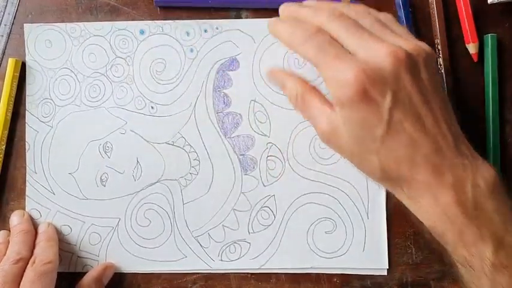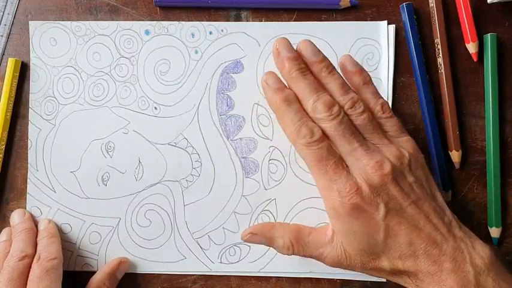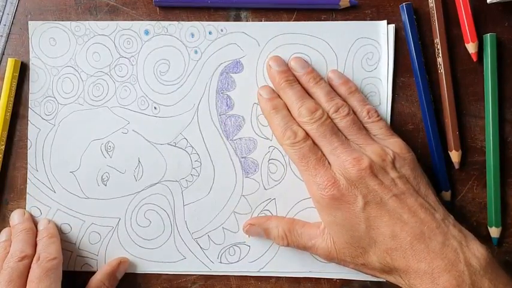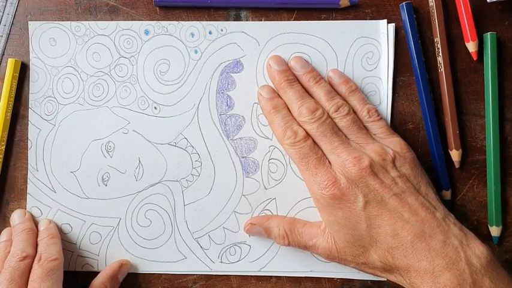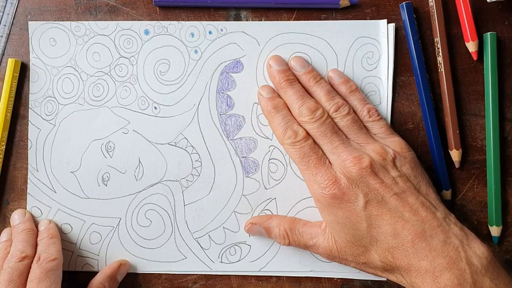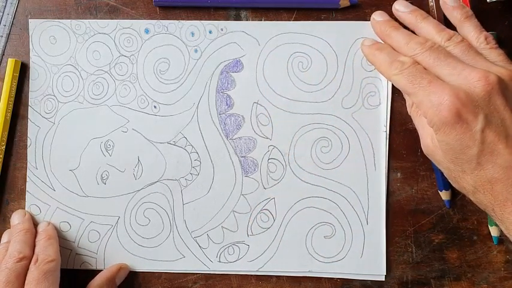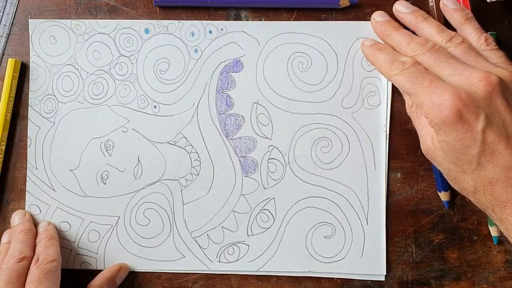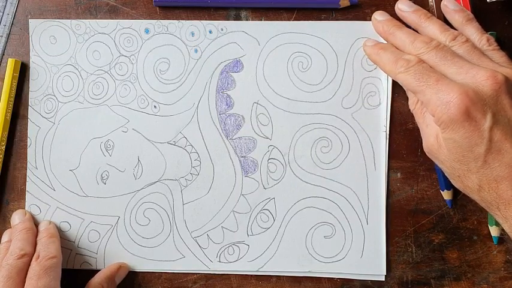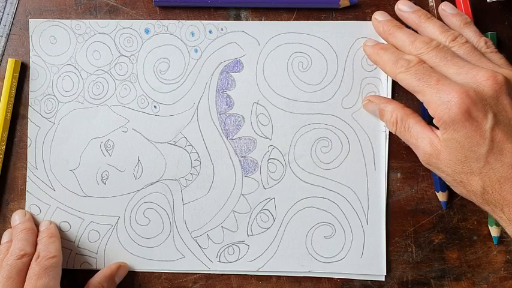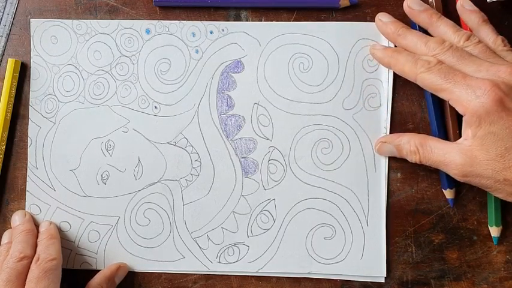And you keep going, keep going, colour it in, and this will be your version of a portrait of someone, maybe yourself or someone you live with, in the style of Gustav Klimt, inspired by the Portrait of Adele Bloch-Bauer, which was originally painted in 1907. Well done.